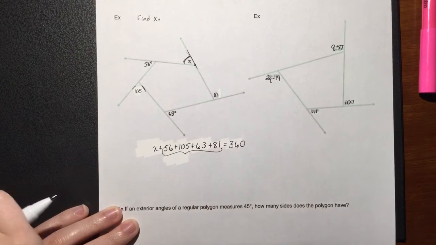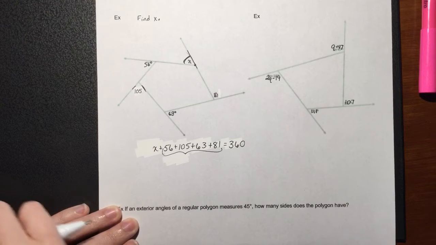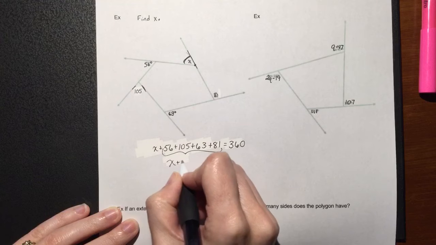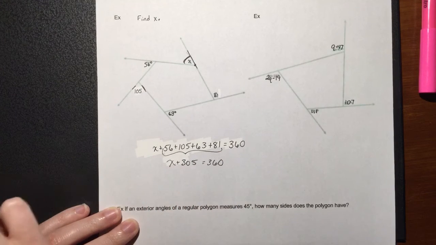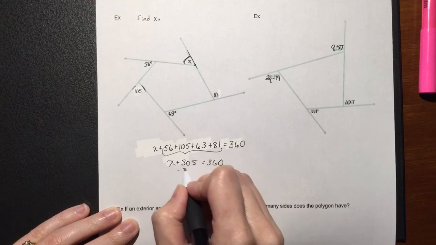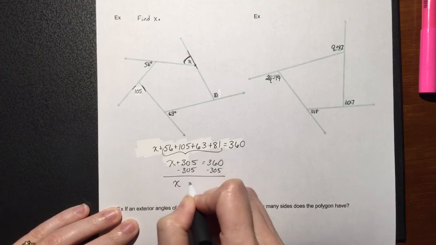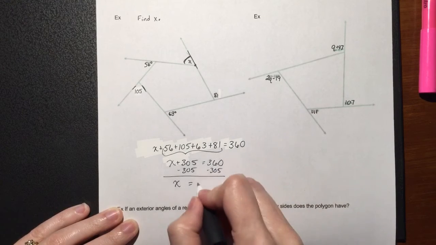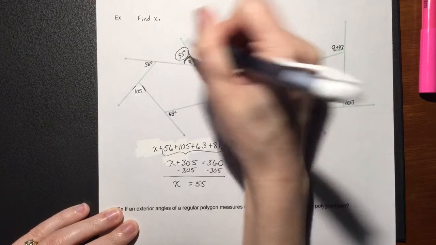So combine our like terms, 56 plus 105 plus 63 plus 81, and that's going to give us x plus 305 is going to be equal to 360. Subtract the 305 from both sides. So x is going to be equal to 55. So that angle right there is going to be 55 degrees.